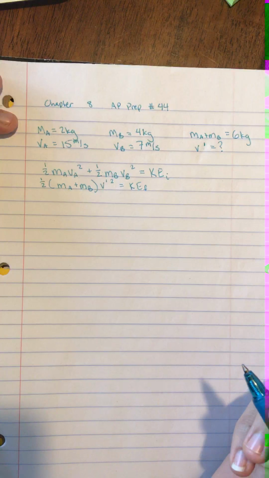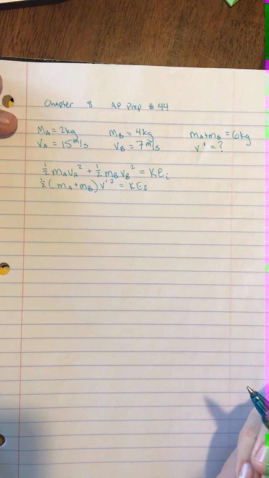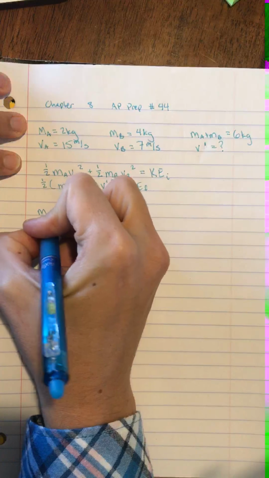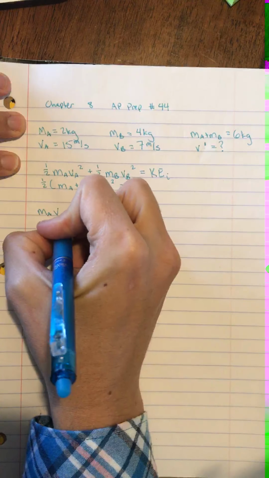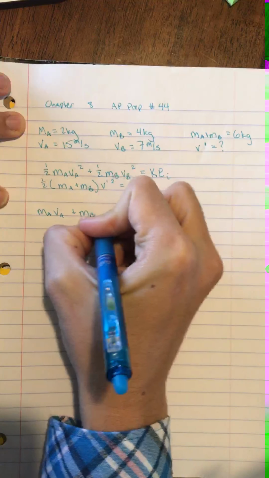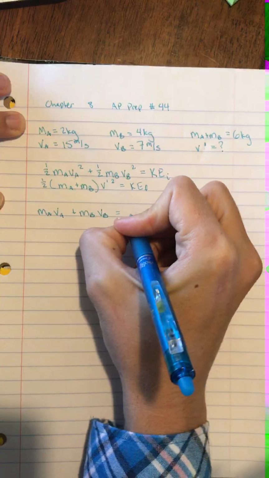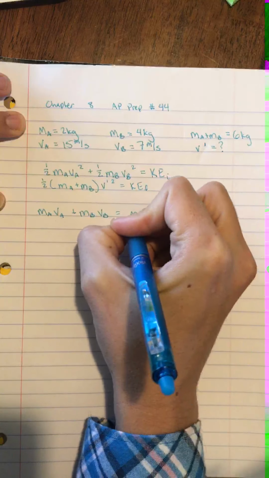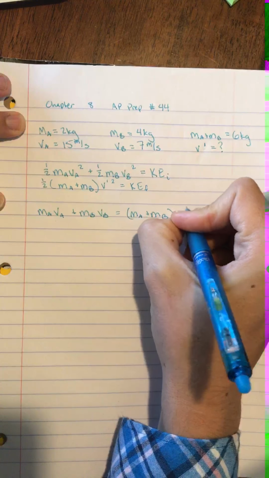We can find that using our conservation of momentum equation. So we've got MA VA plus MB VB equals MA plus MB times V prime.